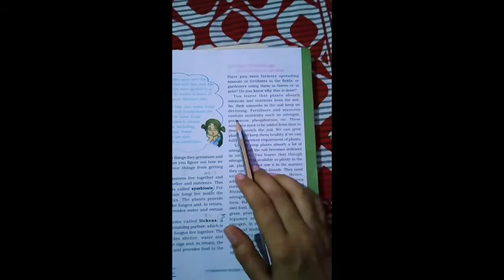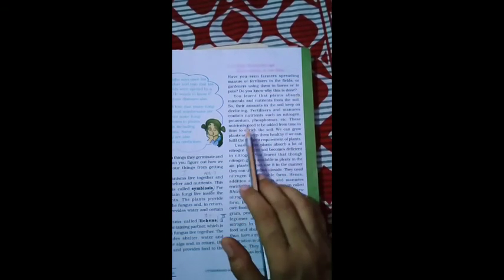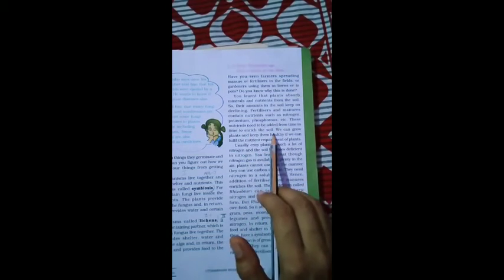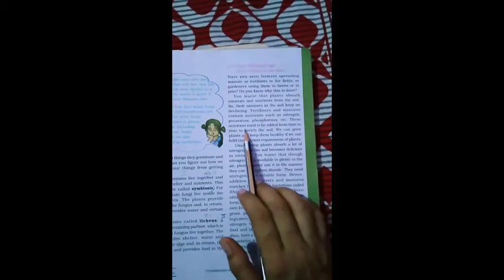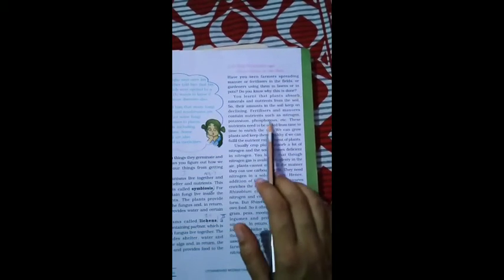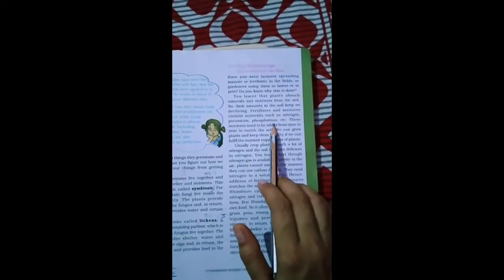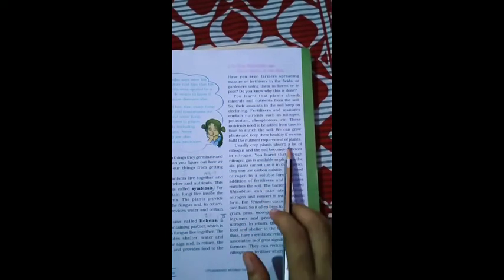Fertilizers and manures contain nutrients such as nitrogen, potassium, phosphorus, etc. These nutrients need to be added from time to time to enrich the soil. So to increase the nutrient value of the soil, these nutrients, nitrogen, potassium and phosphorus, are spread in the soil, so that whenever you grow any crop, it can get the proper amount of nutrition for its growth.